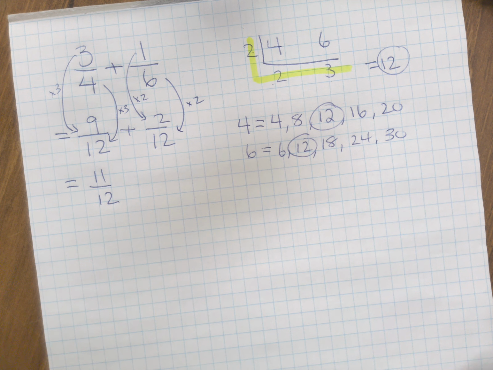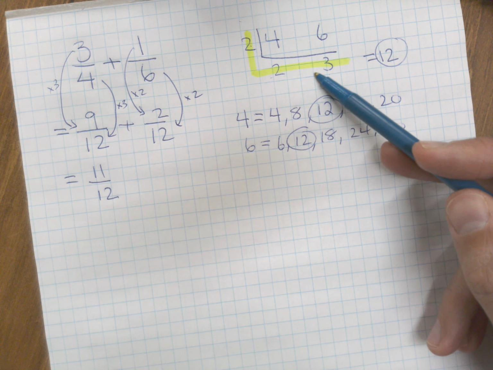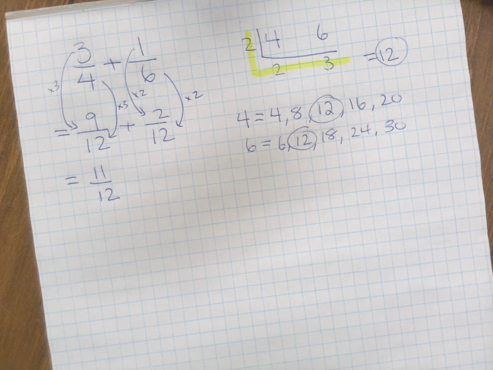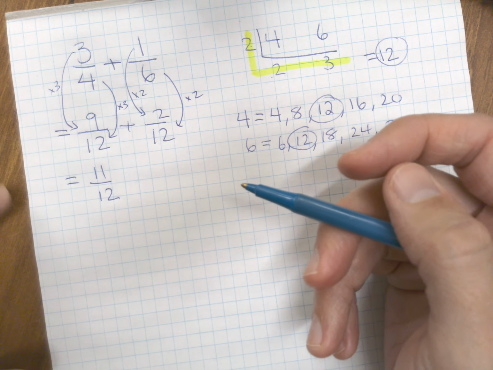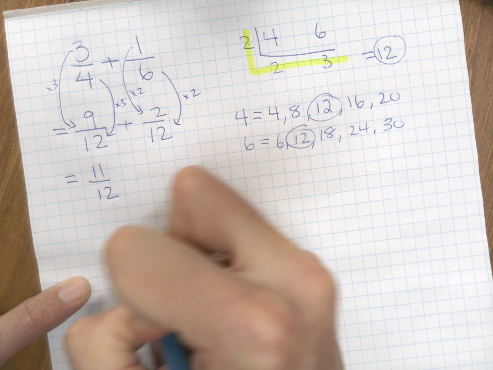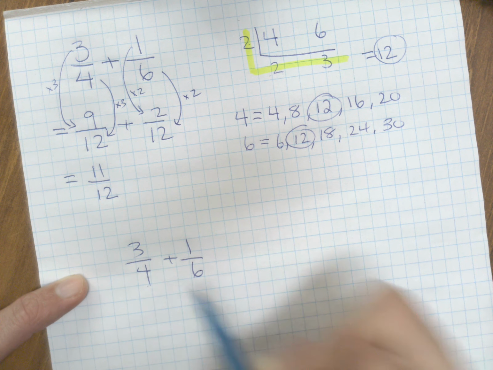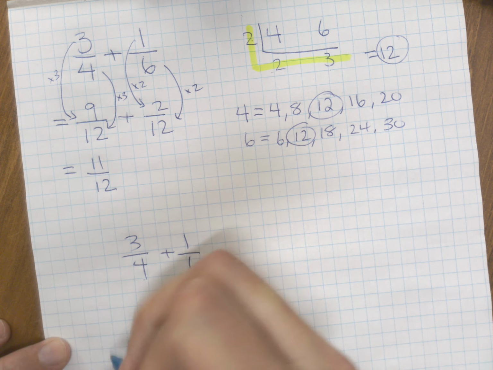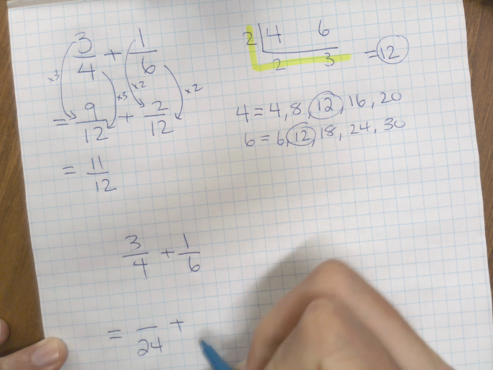Now, there is one other way you can do it if you don't want to find the lowest common multiples, if you don't know right off the bat using your multiplication facts. One thing you can always do, so we have the same question, is just multiply these two denominators together, and that will give you at least a common denominator. So if I multiply 4 and 6, I know that that's 24.